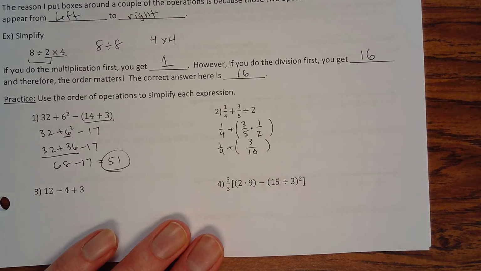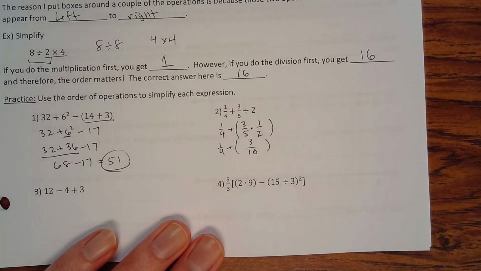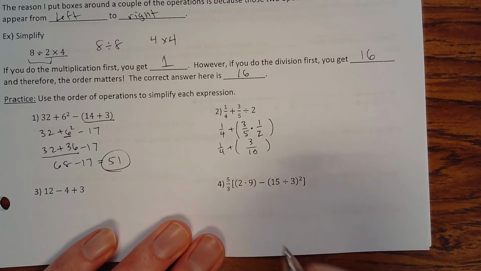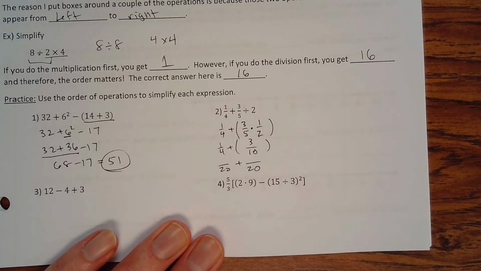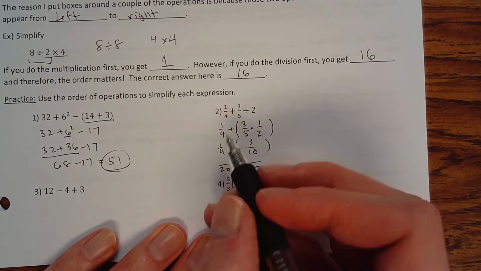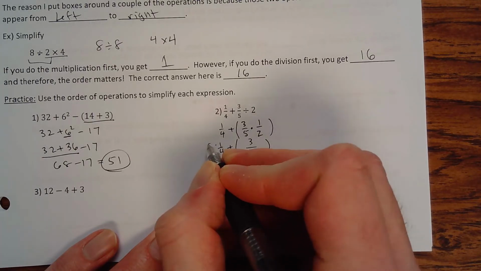And like we reviewed yesterday, for addition, you have to have common denominators. So think the 4 and the 10. What's the smallest number that's divisible by 4 and by 10? Or what's the smallest number that's a multiple of 4 and a multiple of 10? The smallest one is 20. So I want to get these to 20ths. Now what do I multiply 4 by to get 20? It'd be 5. I'm going to multiply the top by 5 also.